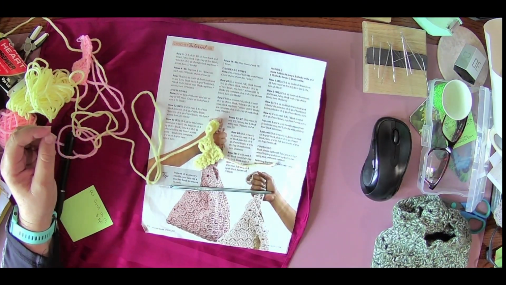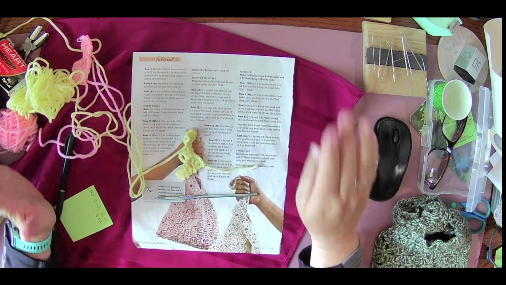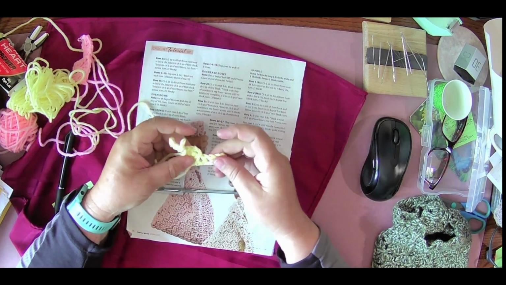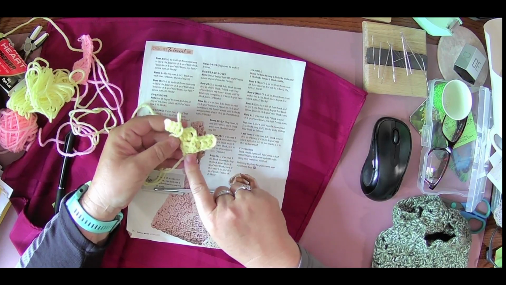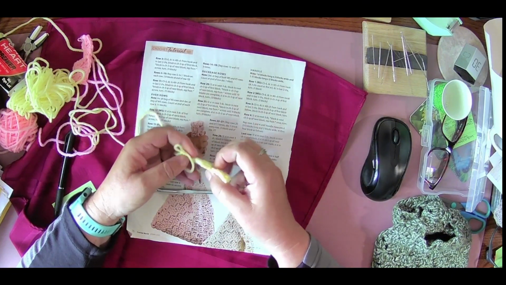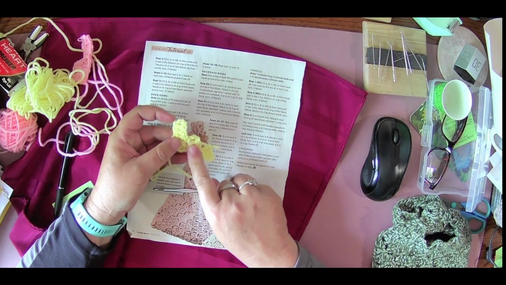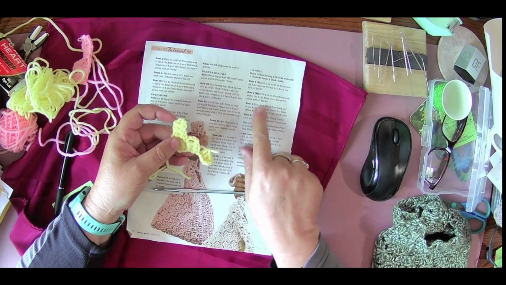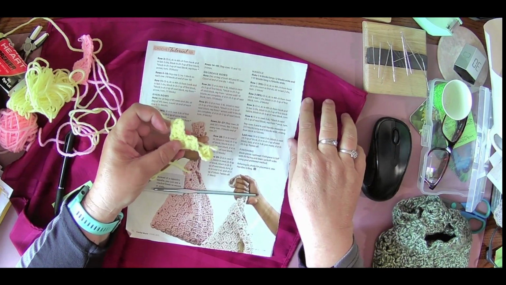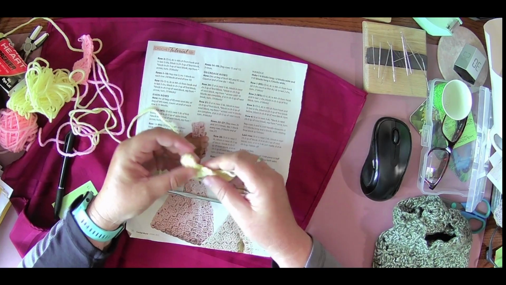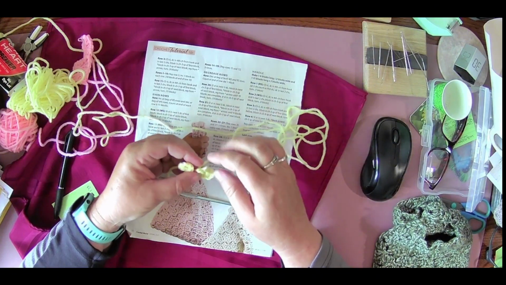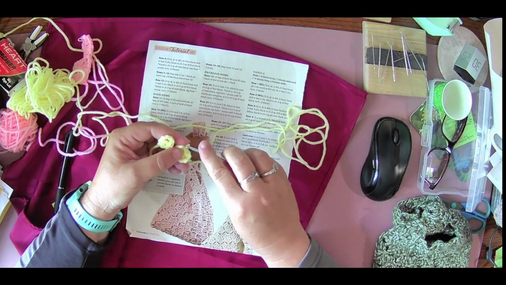I thought maybe I was reading the directions wrong. I did read the directions wrong. However, I still cannot make their thing work. So you make the first block, this one, chain 6, double in the 4th, blah blah blah. You make the second block, which is this one, and turn. So I make the second block right here. Pull that one a little bit too much.